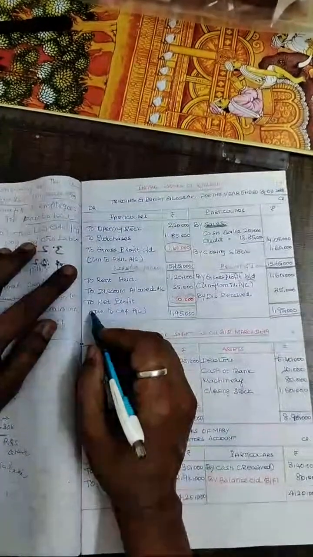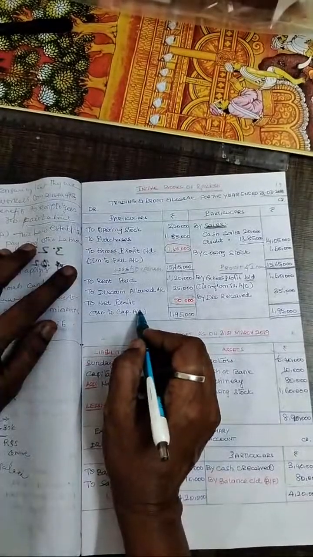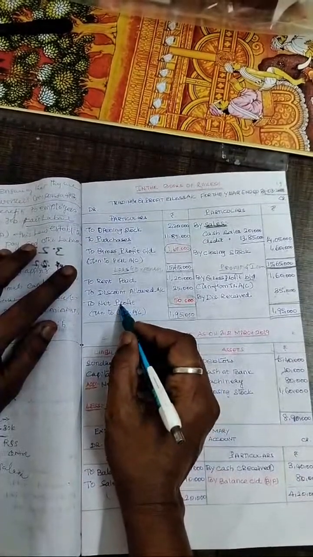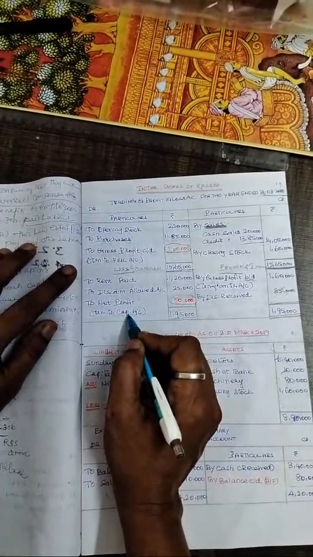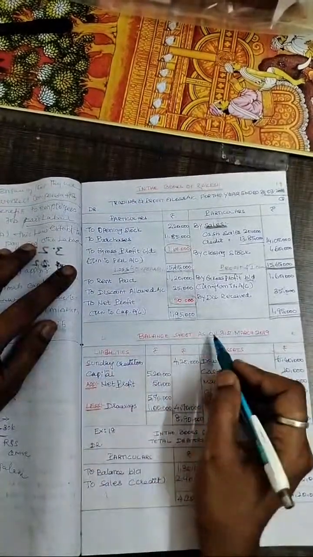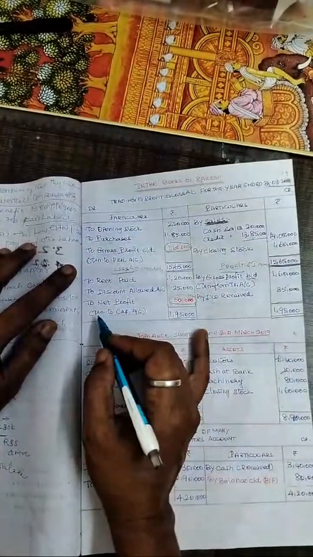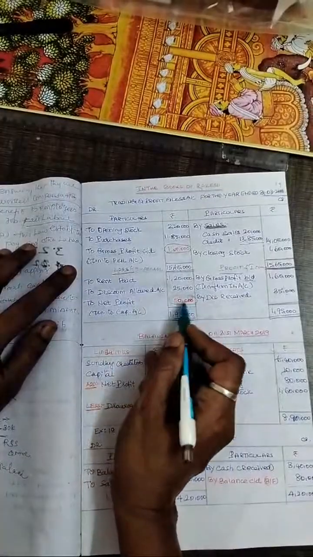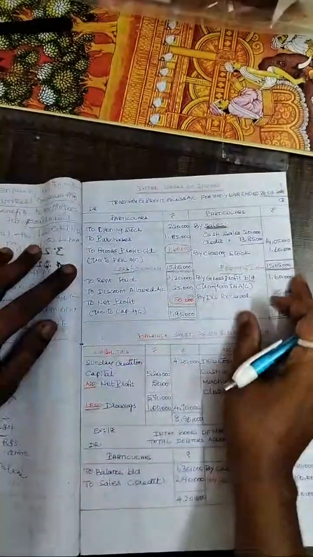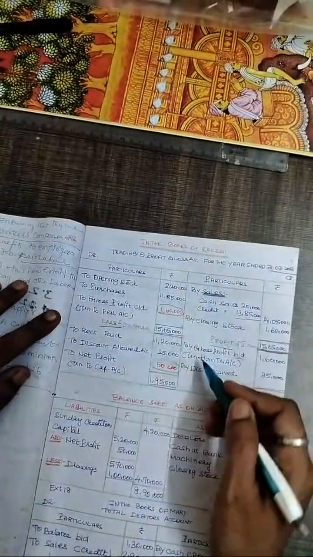Within the bracket you should write transfer to the capital account. Why? Because this net profit will be added with the capital on the liability side of the balance sheet. So for that you have to write within the bracket transfer to capital account, that 50,000 rupees net profit. Okay. So we have found the trading and profit and loss account.